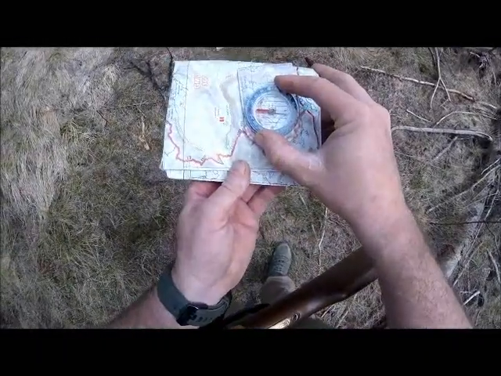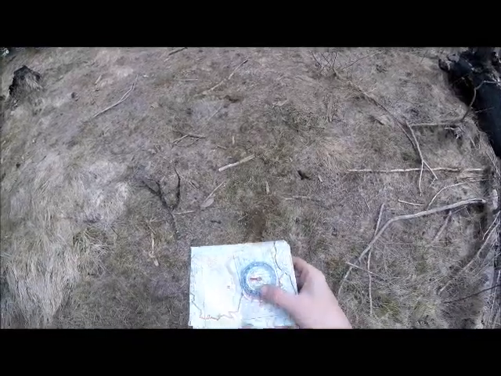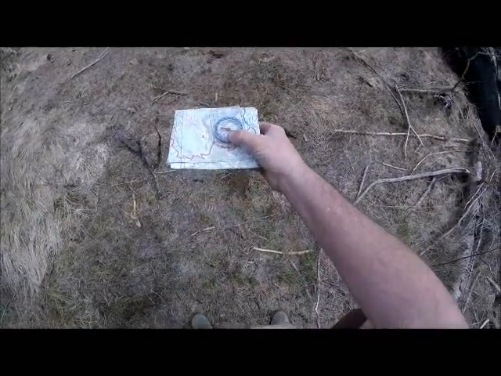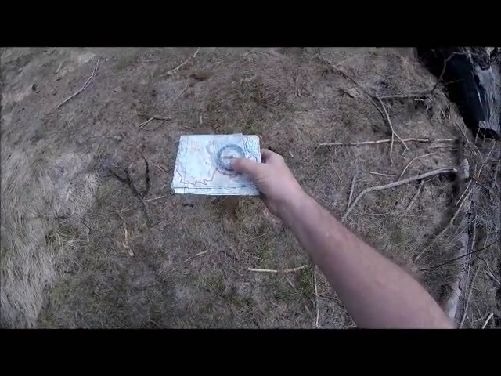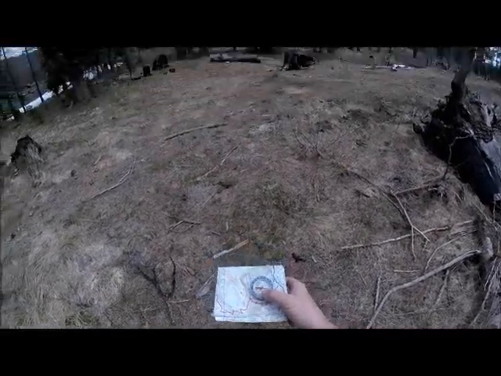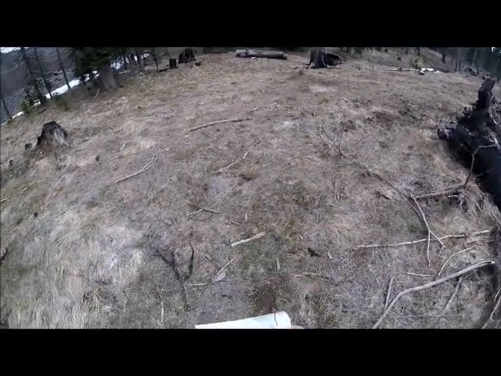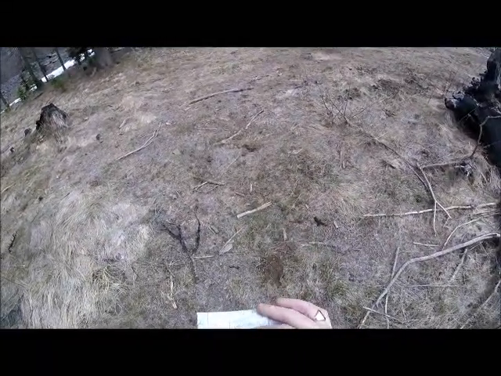So now you can see, if I can hold this out and make sure, so you can see that's north is off kind of to my left, 80 degrees is straight ahead. So we'll just pick us a point about 80 degrees out.